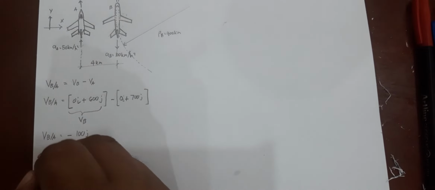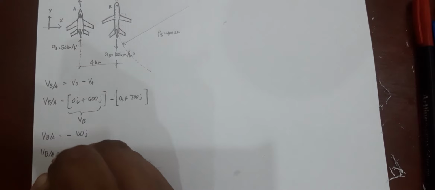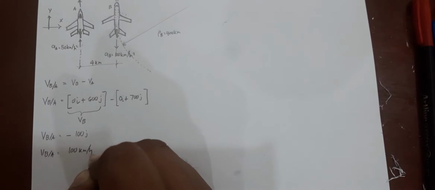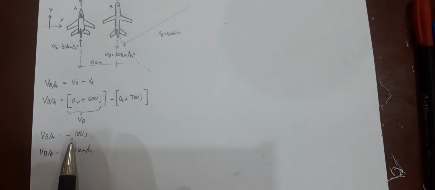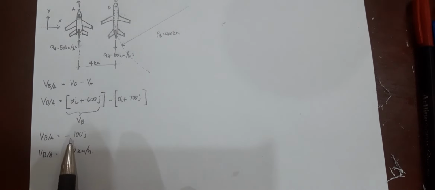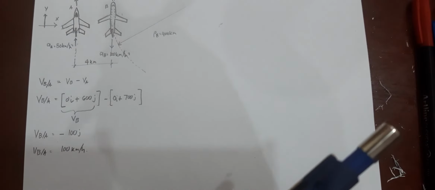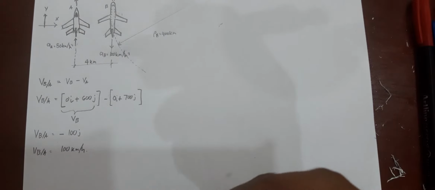Common sense will tell you, without doing the Pythagorean theorem, VBA would be equal to 100 kilometers per hour. Now what does this negative sign mean? That simply means that the relative velocity of B relative to A would be pointed along the negative y axis, as simple as that.